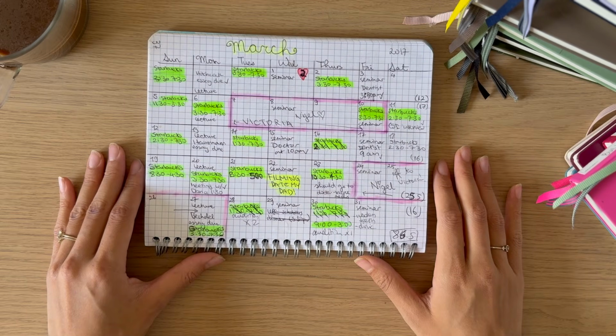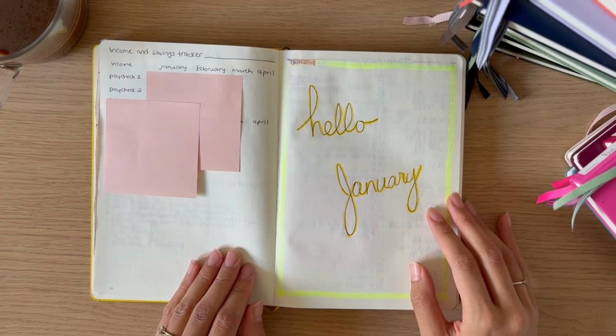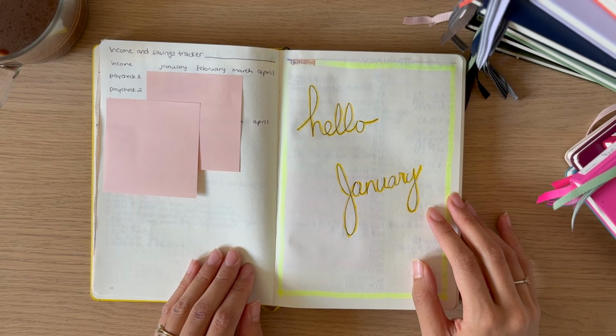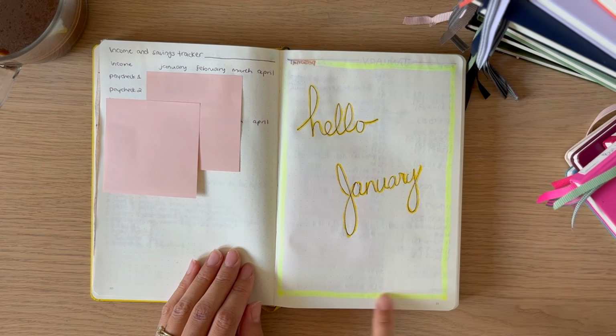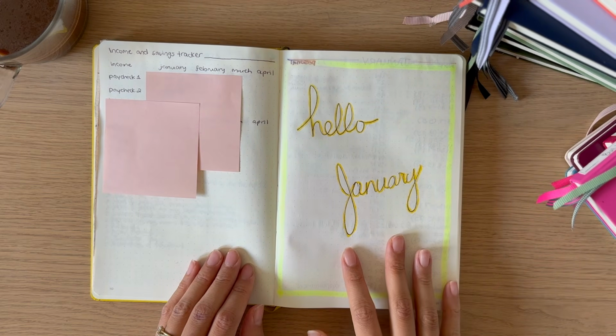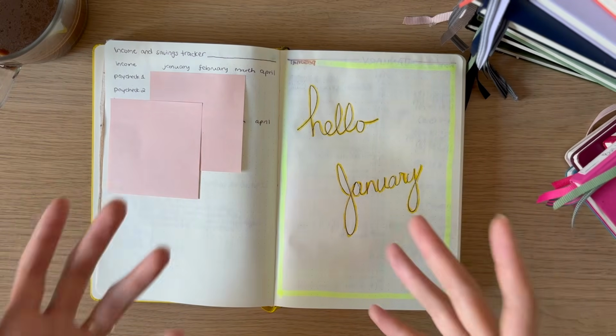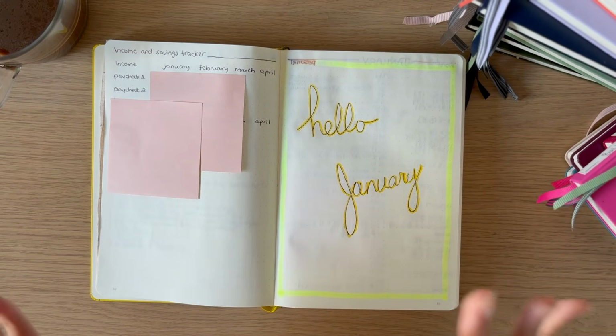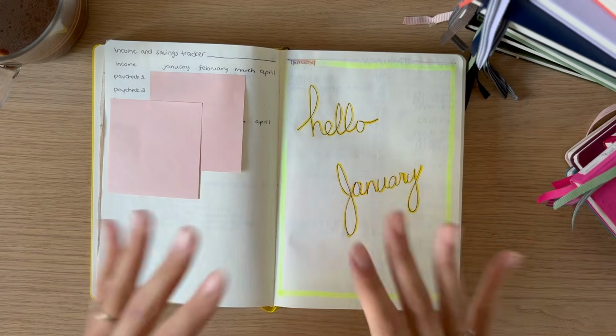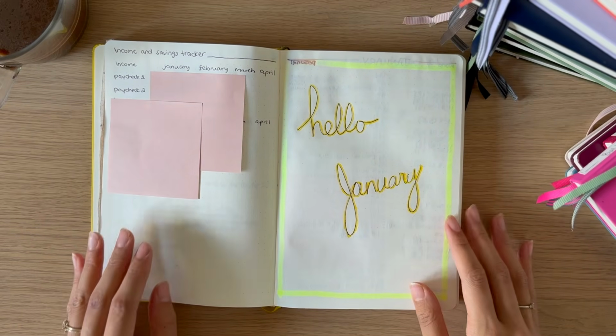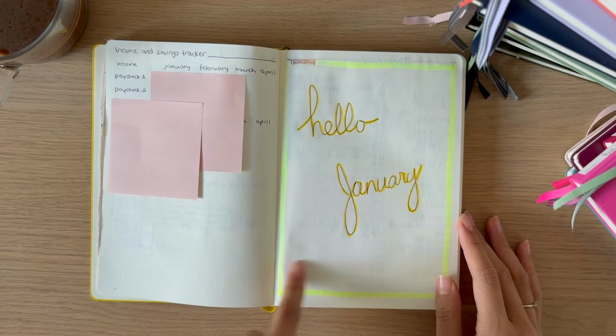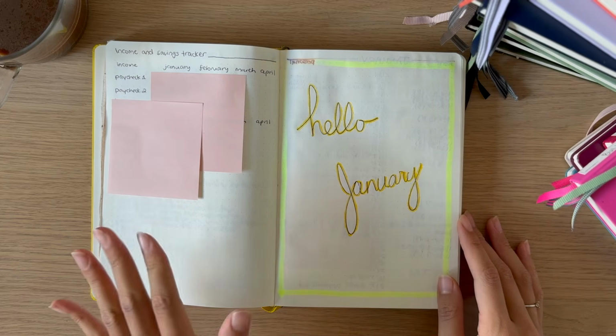And here's another monthly log spread. Something that I did when I first started out bullet journaling was I created a monthly cover page for some of my monthly logs, and that's because it was a big trend to have a monthly cover page, especially when bullet journaling became this mainstream phenomenon on the internet. So I would create a monthly cover page. It wasn't my thing to do at all.